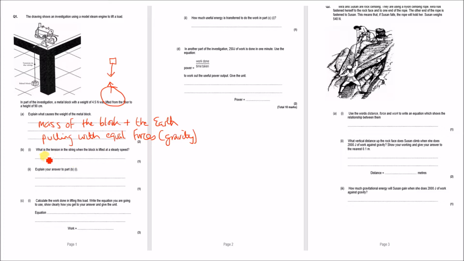Okay, so the next question says, what is the tension in the string when the block is lifted at a steady speed? Well, remember the word steady speed means constant speed, and constant speed means the forces are always balanced. If it's a constant speed, there's no acceleration. So we know if it's 4.5 newtons that way and it's a constant speed, it must be 4.5 newtons the other way. So both must be 4.5 newtons, okay? And the up force in this case is the tension, which is up here, okay?